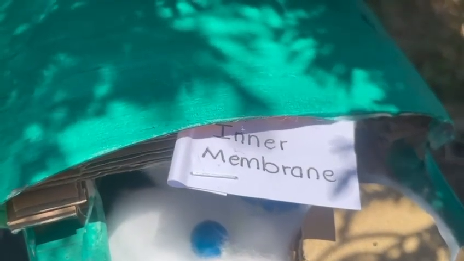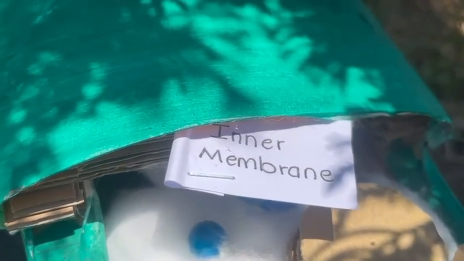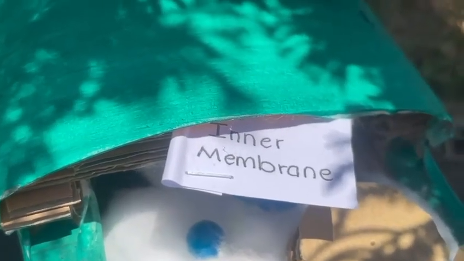For the inner membrane, it is the second layer after the outer membrane of the chloroplast envelope, and contains transport proteins and enzymes. Its function is to regulate the movement of molecules, for example ATP and NADPH, in and out of the chloroplast. It maintains the internal environment of the chloroplast, ensuring proper conditions for photosynthesis.